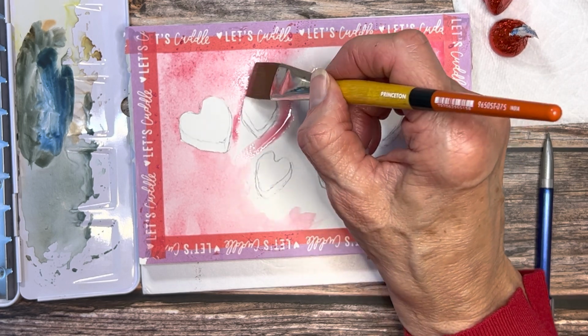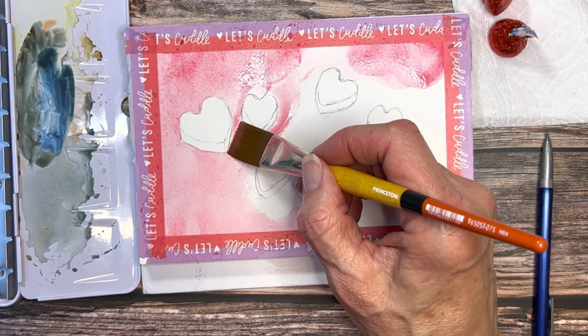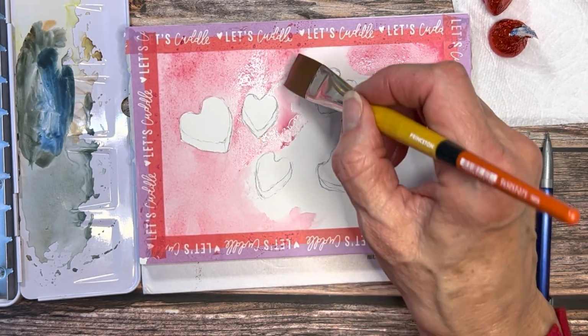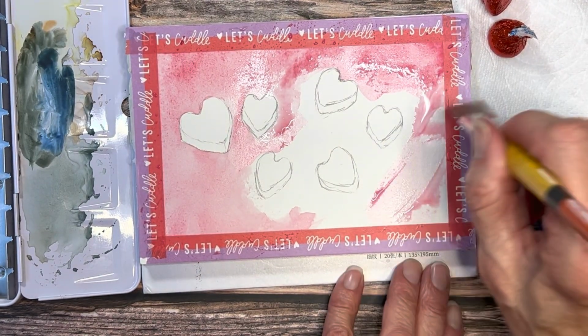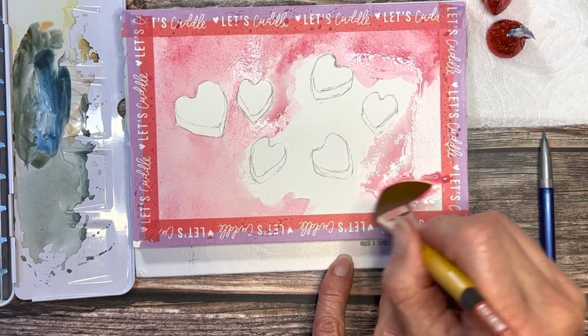So whatever value of that red that you put down, if it's just very runny and still on your brush, or if you just dipped into the palette, you can certainly just get your brush wet and pull that around, and then we'll have a wet surface to work on.